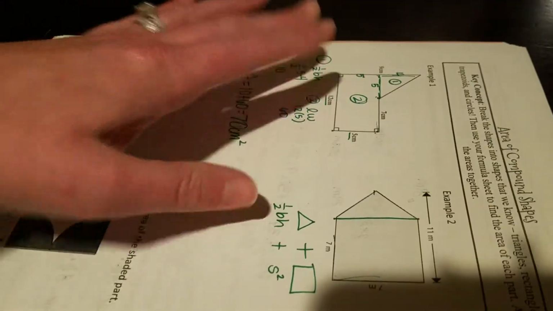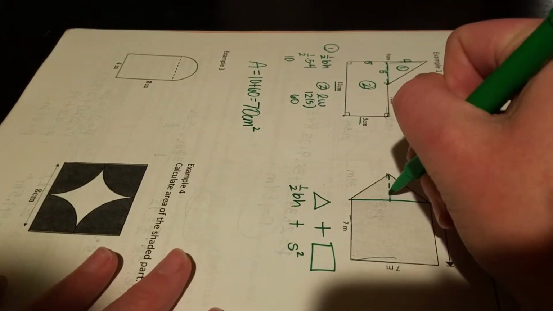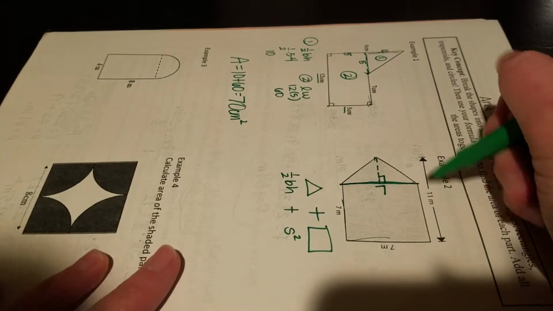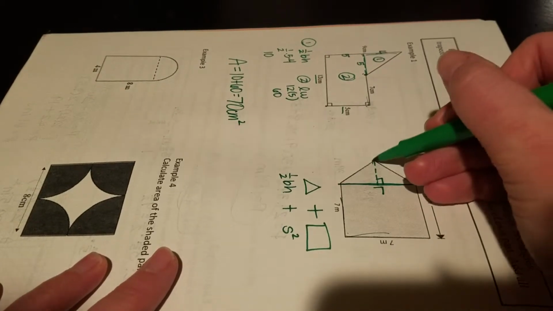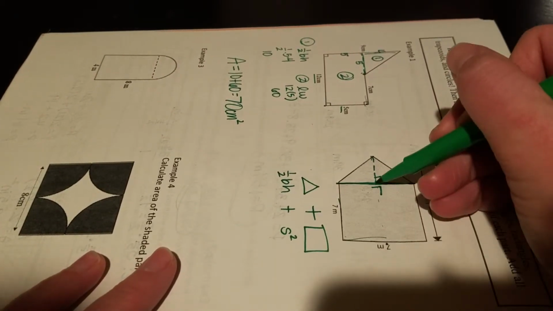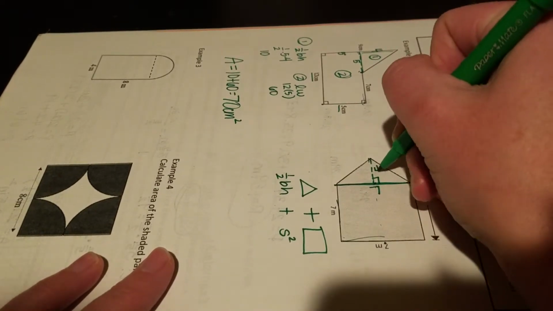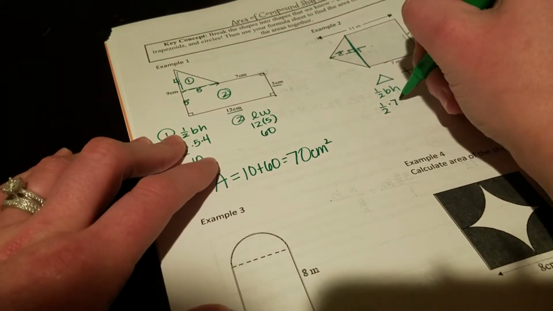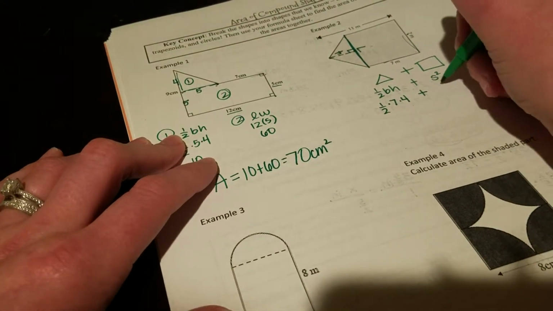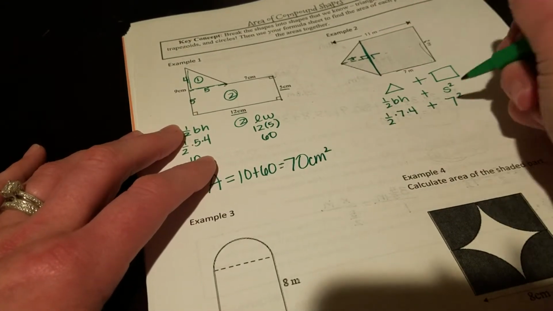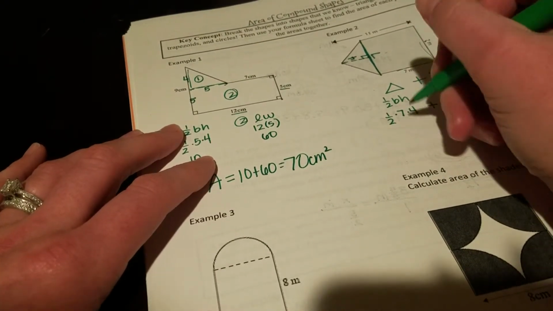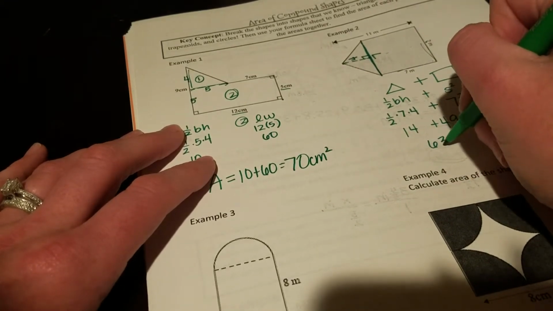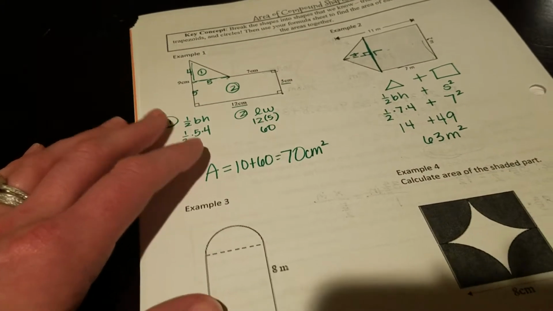On my triangle, if I actually turn this, the height would go from here down to the base, which means this is my base, which is 7, because it's a square. This side tells me this whole thing is 11, from this all the way down here. If this up to here is 7, then that leaves me 4 for my height. So in my triangle, I'm 1/2 times 7 times 4, and my square is going to be 7 squared. So 1/2 of 7 times 4 is going to give me 14 plus 49. So I'm going to get 63 square meters here.